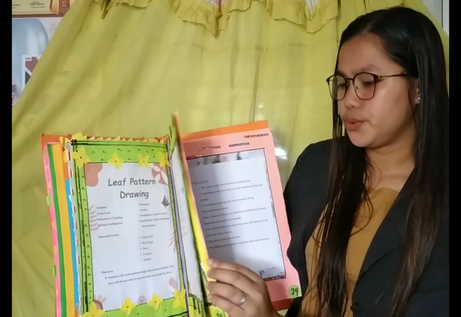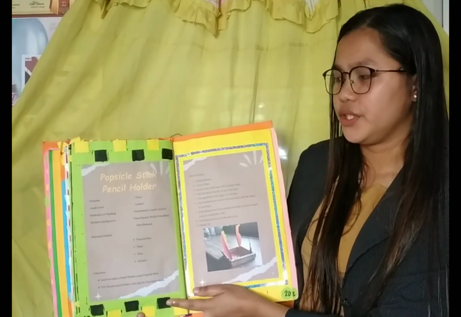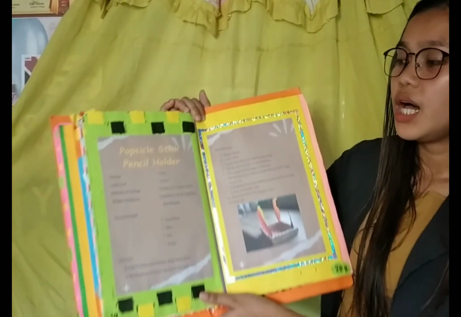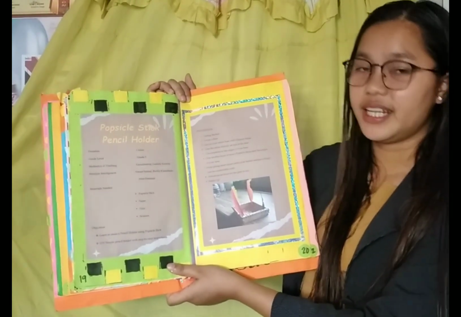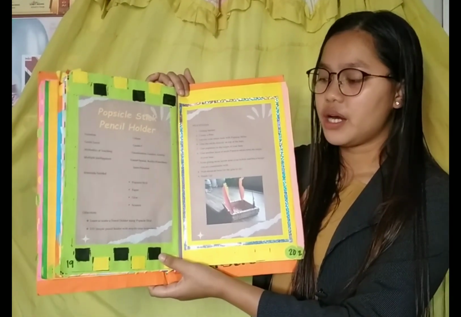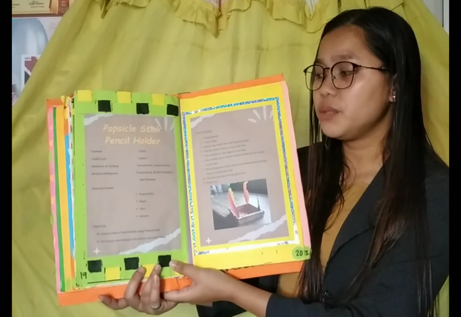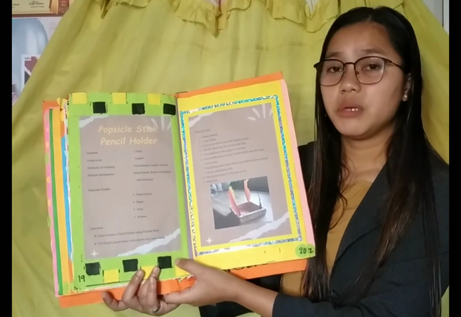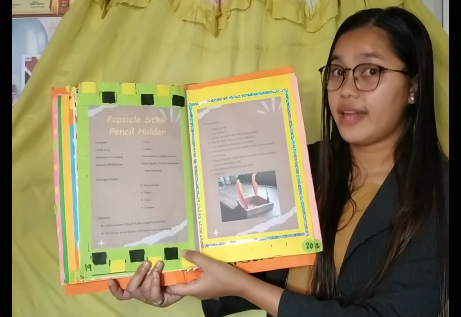Next, let us proceed to the popsicle stick pencil folder. The duration of this activity is only 1 hour. The grade level is grade 5. The method of teaching is visualization and guided activity. Again, we guide the children in this activity so they can come up with creative and unique work. Multiple intelligence is visual, spatial, bodily kinesthetic, and interpersonal. The materials needed are popsicle sticks, paper, glue, and scissors.